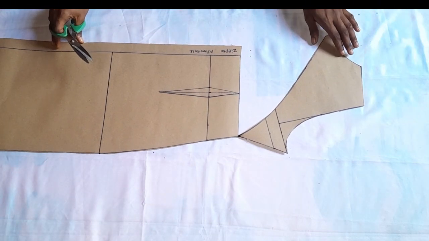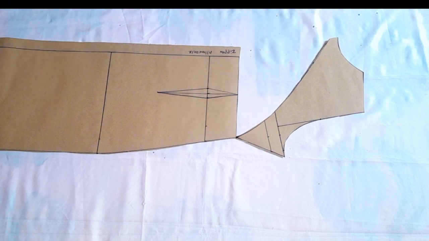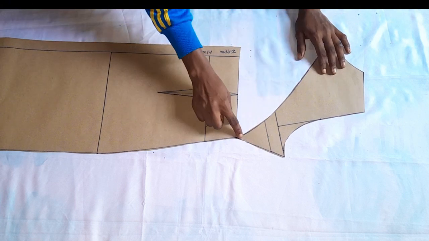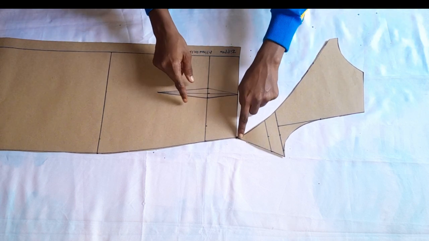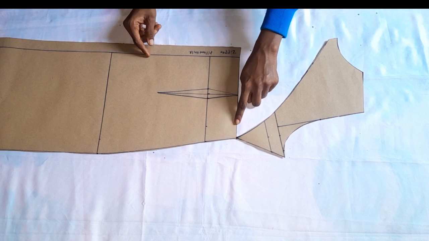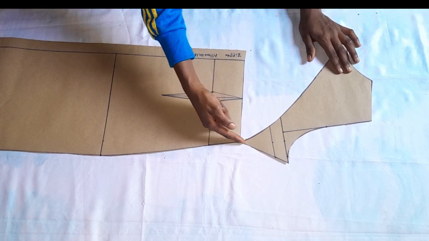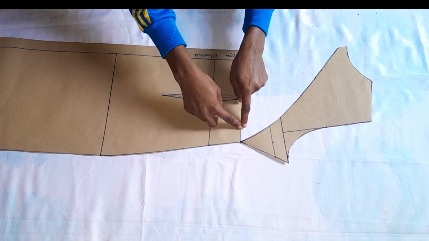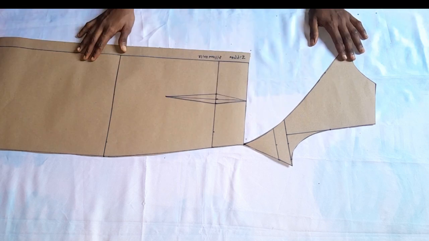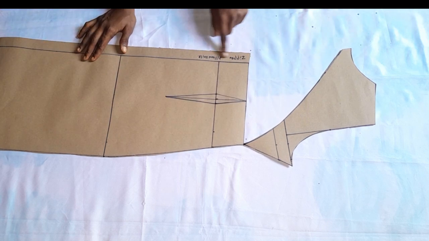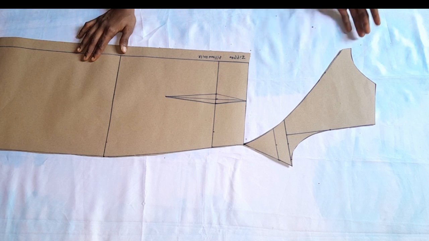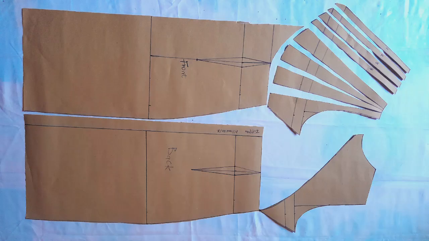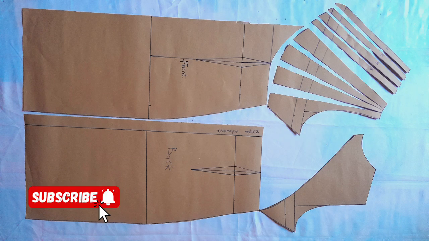Okay guys, so this is what you are going to have for your back pattern. And please, while cutting on your back pattern, come in by 1.5 inch here. You can see I didn't give any allowance to this. Just come in by 1.5 inch and make your curve. Then also go ahead and contour for your zipper allowance, which I've been doing here in this channel. So guys, after cutting, this is what I have for both the front and the back pattern.